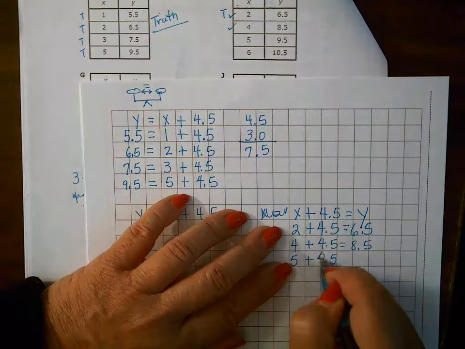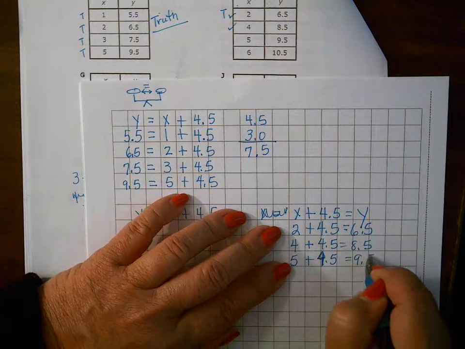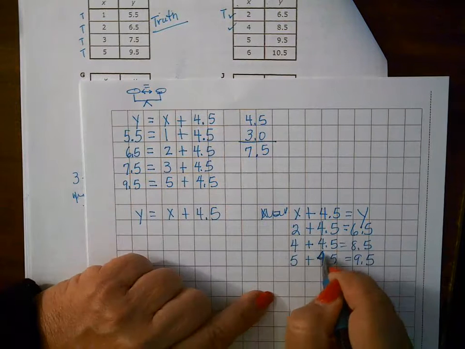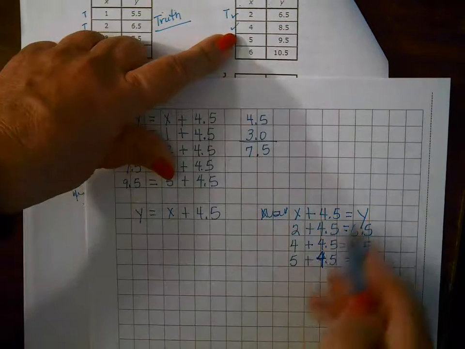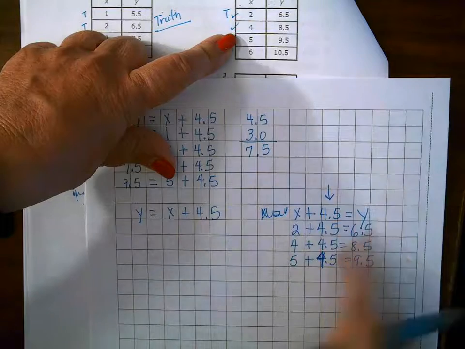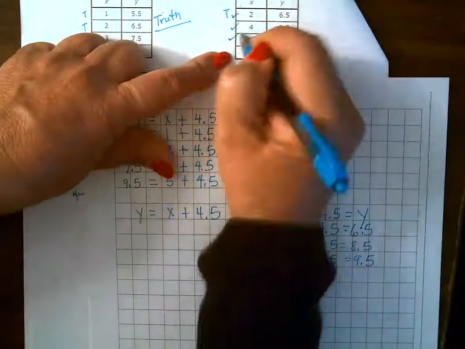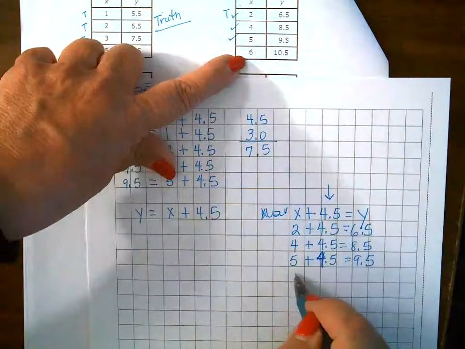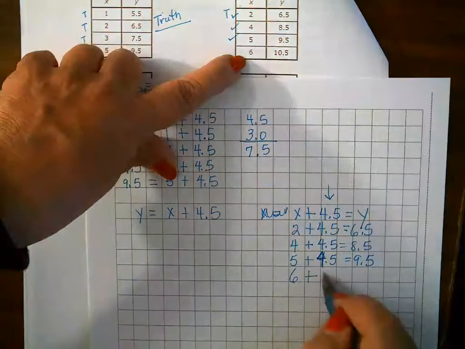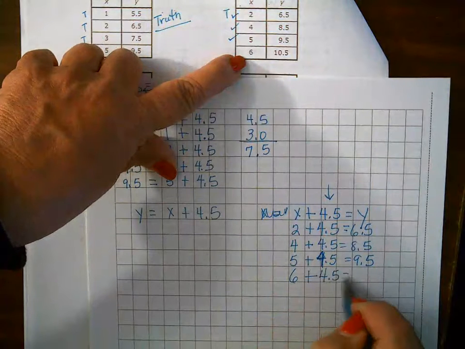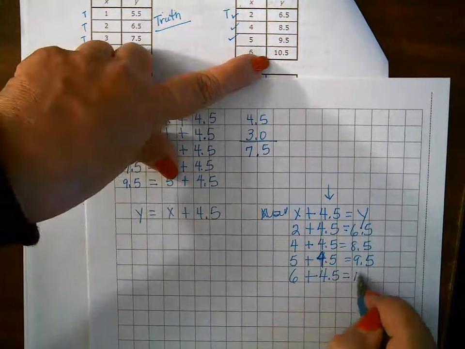I meant to put 4 and 5/10. My brain went sideways on that one. And that's 9 and 5/10. That's a 4 because that's just the given, and that's a true statement. And then the last one, I have 6 plus, and what's given is 4 5/10 equals 10 5/10.